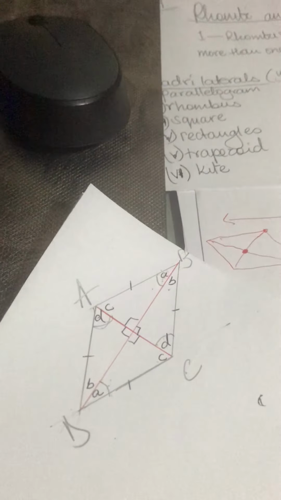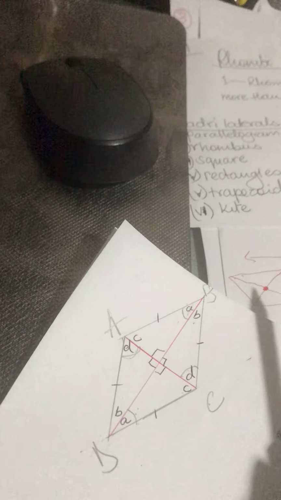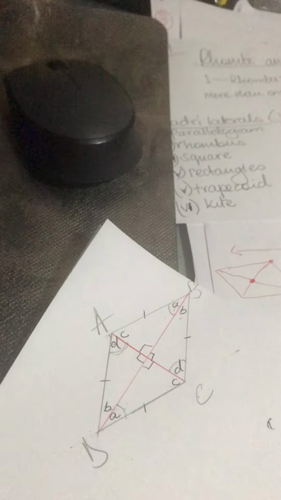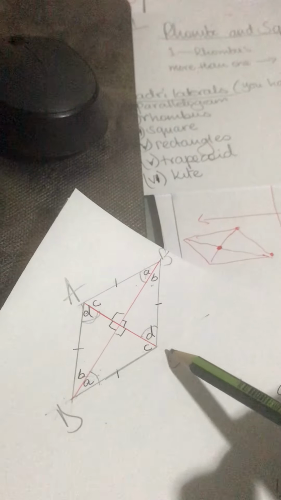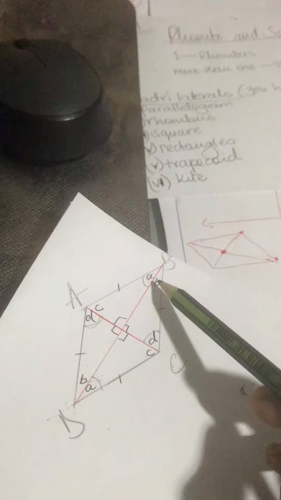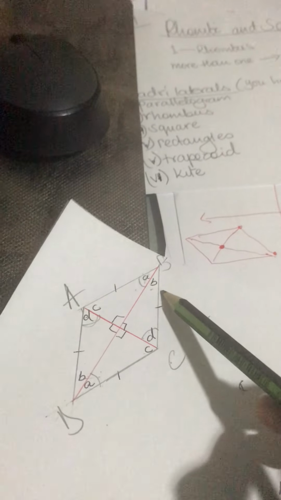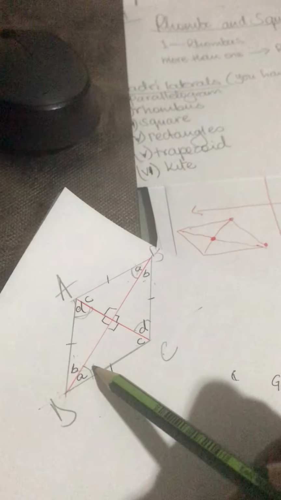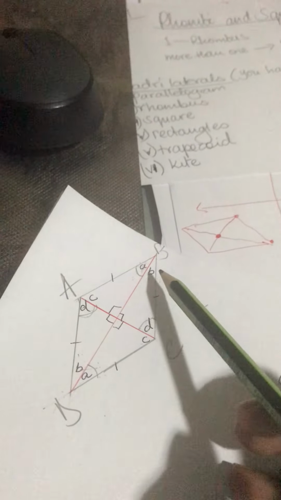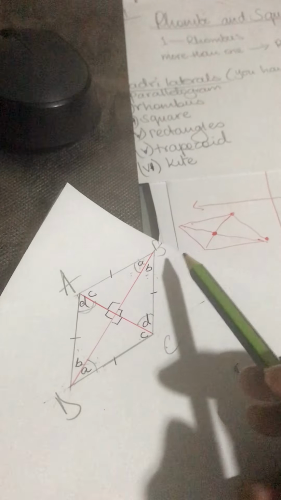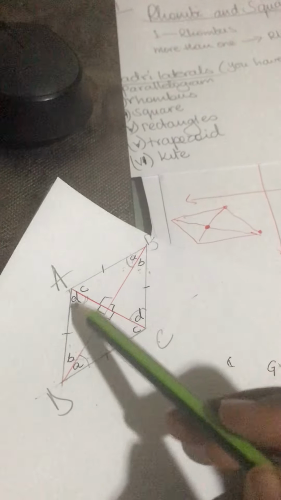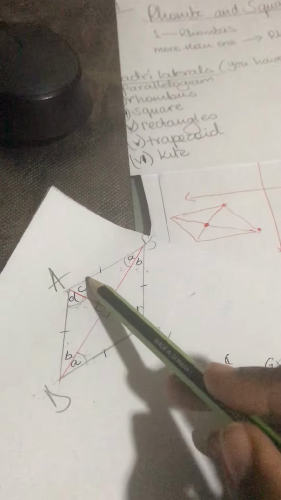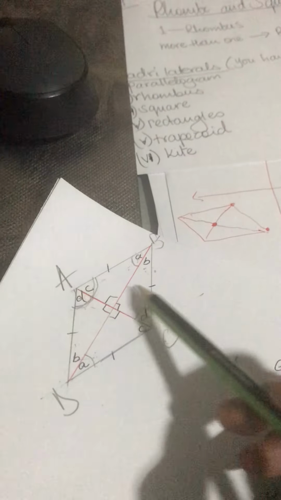Whatever number you write for B will be the same number you write for B. And remember, the diagonals bisect the angles. So A and B are the same. If you write 20 in B, you should write 20 in A. If you write 30 here, you should write 30 here. D and C will be the same. These angles are just this big angle over here cut into two parts.